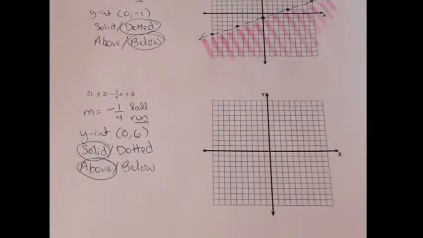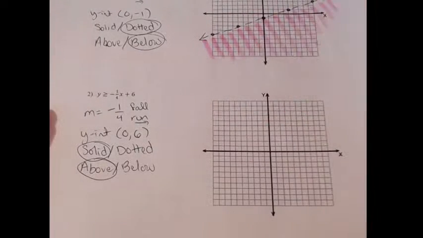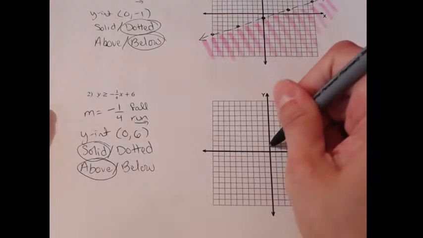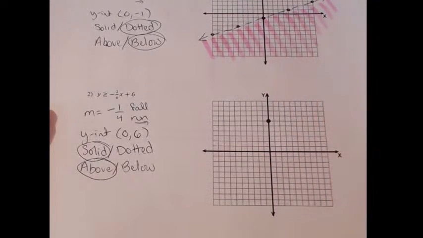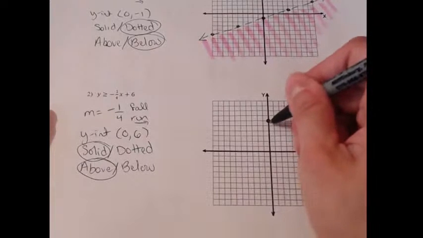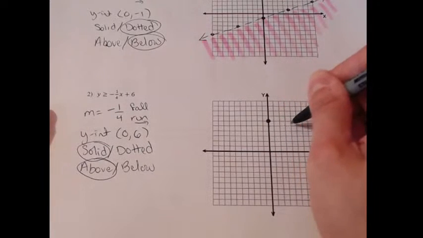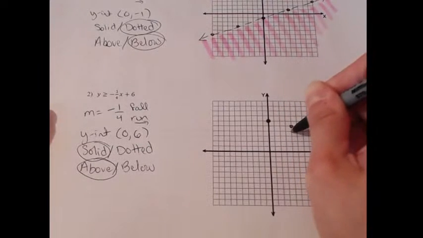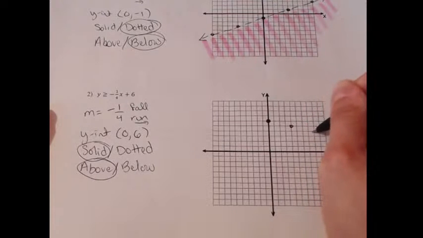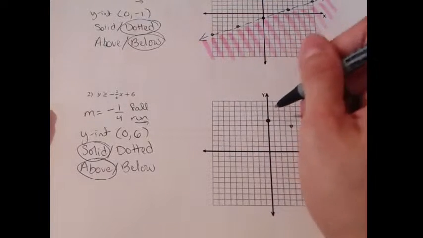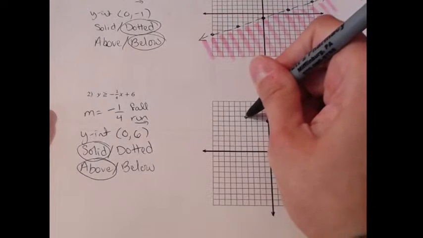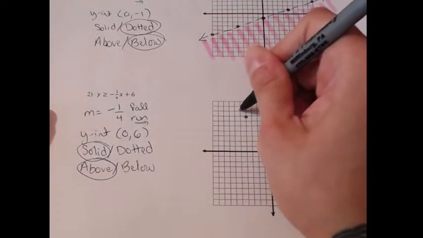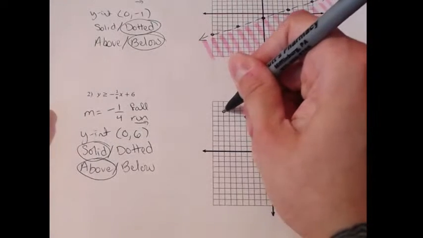Now that we have all of our pieces, we're ready to go. Let's start with our starting point, which is the y-intercept, (0, 6). So 1, 2, 3, 4, 5, 6. Bam, there it is. Next, I'm going to apply my slope. I'm going to fall 1, run 4. 1, 2, 3, 4. Let's do it again. Fall 1, run 4. Good. I'm going to go backwards, up 1, back 4. I'm going to do it one more time.